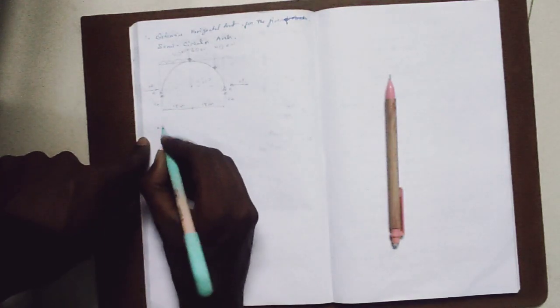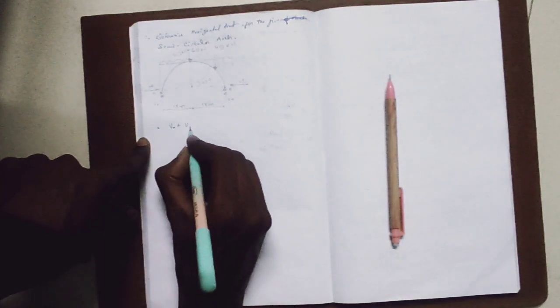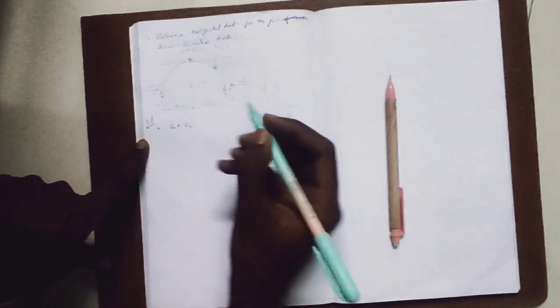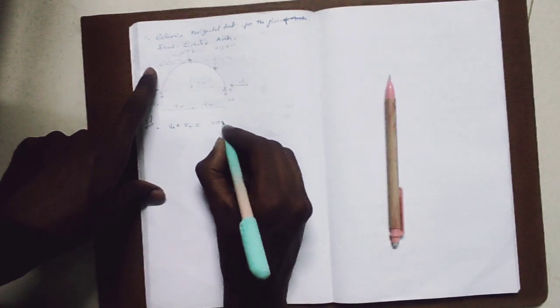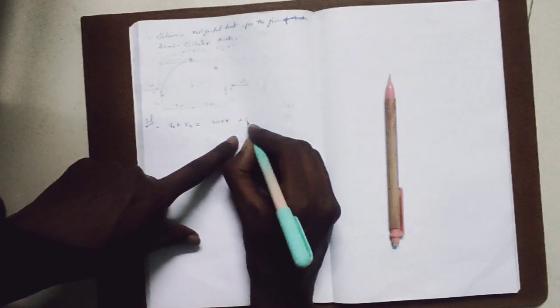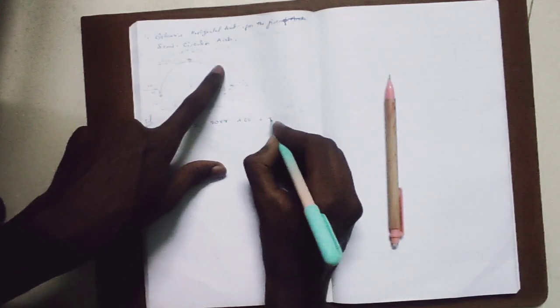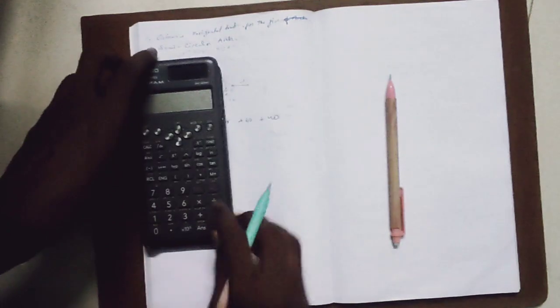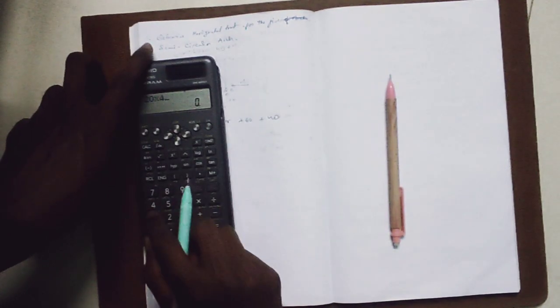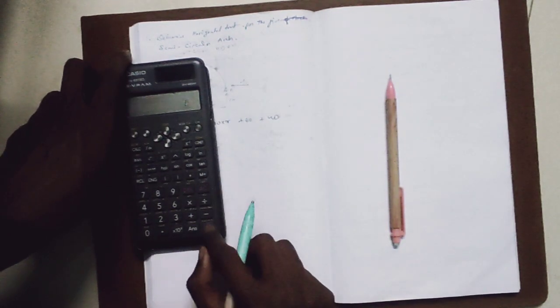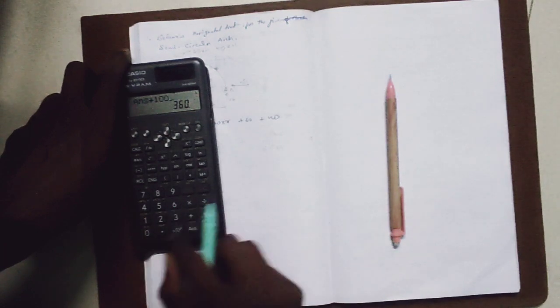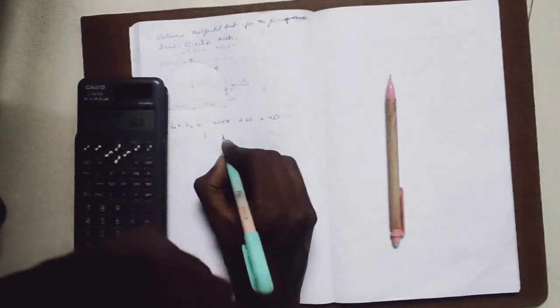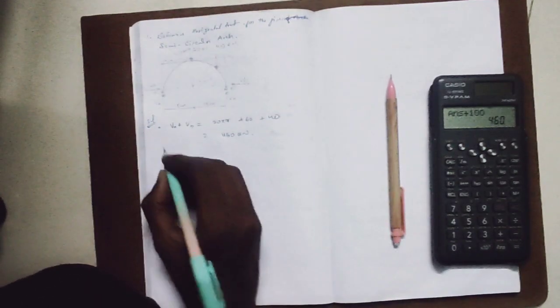So firstly we can write VA plus VB is equal to the total load. It is acting over half, right? So 20 into 18 plus 60 plus this 40. So what will be this? 20 into 18 plus 100, that is 460. So we got 460 kilonewtons.